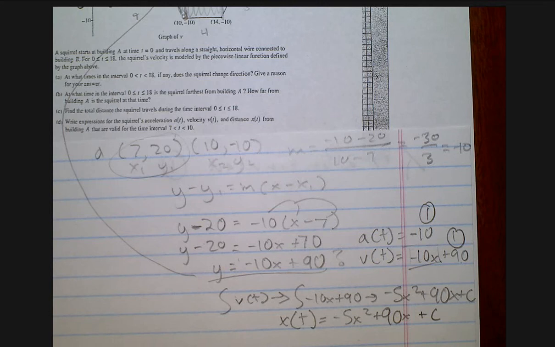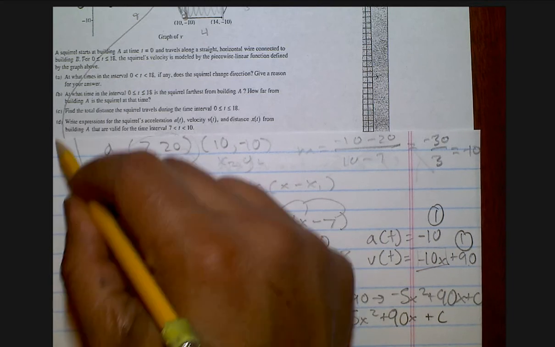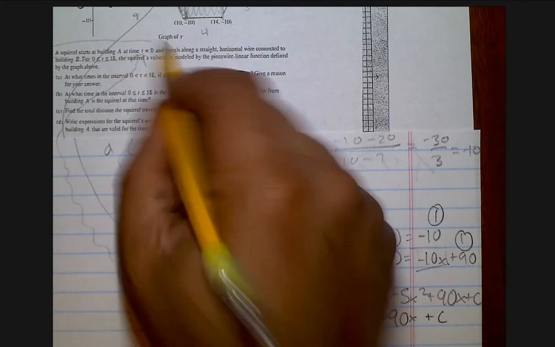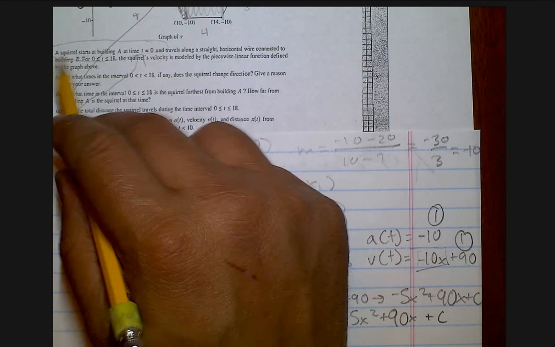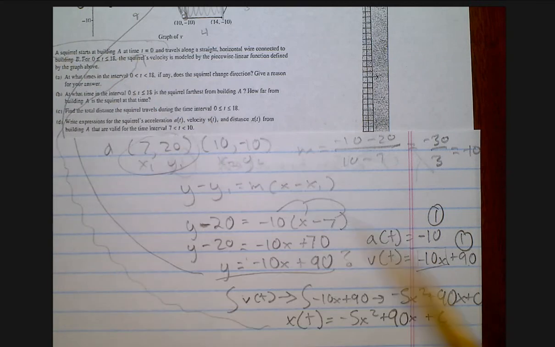So, how do I find c? Oh my goodness, we've got to find an initial condition. Where is it? Right there. A squirrel starts at building A at time t equals 0. It starts at the building. What's the distance from the building if it's at the building? 0.